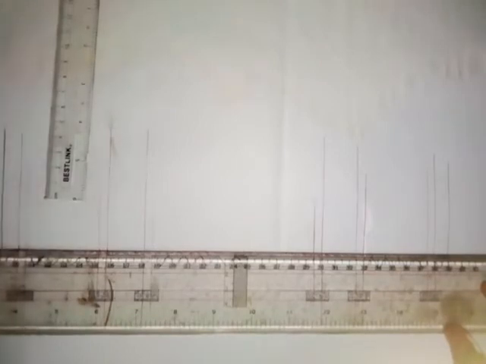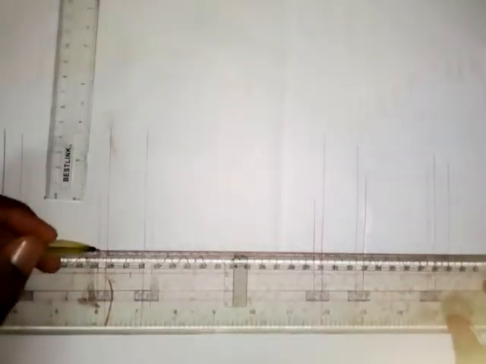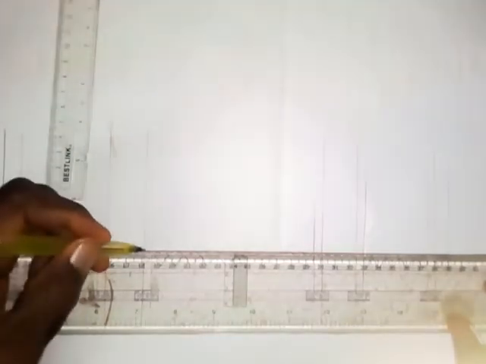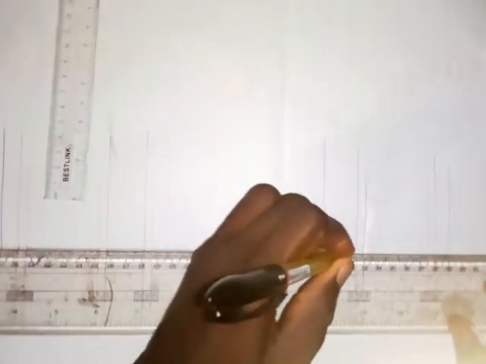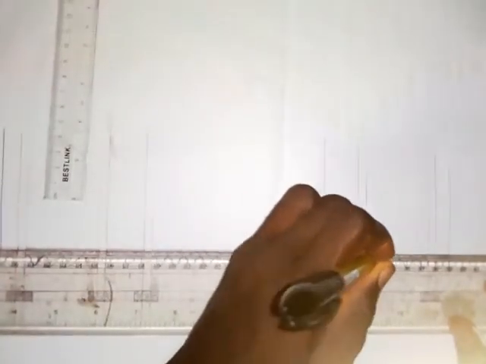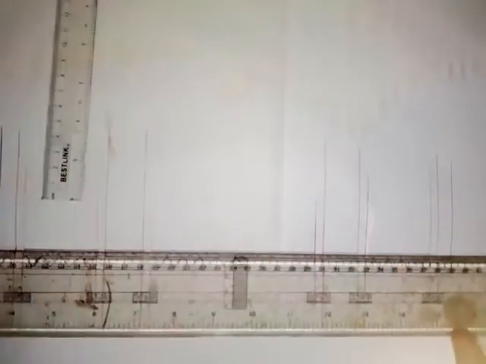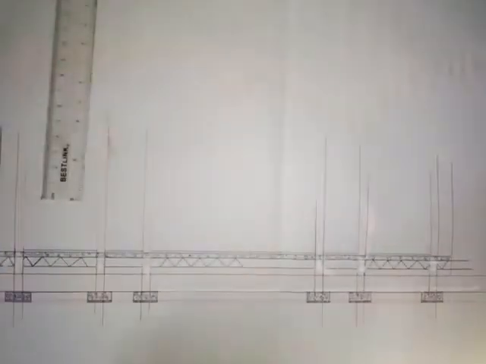The mortar screed is not going to cover the wall. So draw it like this. Then I will draw this. Okay, so put it here.